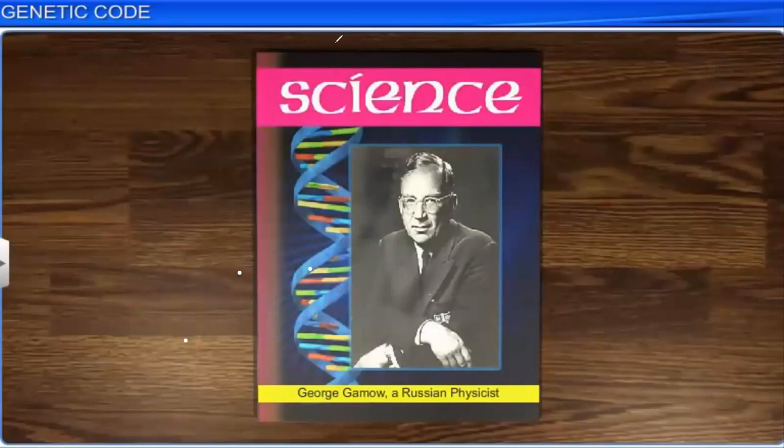Genetic codes are very important, because if you are getting any medicines, any kind of vaccinations, anything biogenetically made, it is because of the discovery of these genetic codes. We are going to learn about genetic codes.